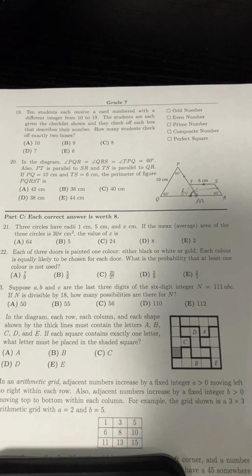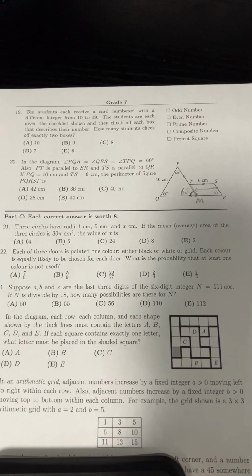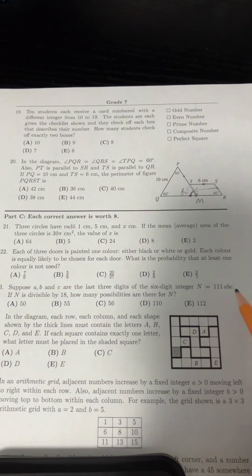I don't know. Let's first read this problem. Suppose A, B, C are the last 3 digits of a 6-digit number 111ABC. If this number is divisible by 18, how many possibilities are there for n? If you think this is a counting problem, probably you're wrong. You can still somehow find the correct answer if you do it the regular counting way. You know, there are different possibilities. If A plus B plus C is, for example, 6, this number could be a multiple of 18, because, first of all, this number has to be a multiple of 9.